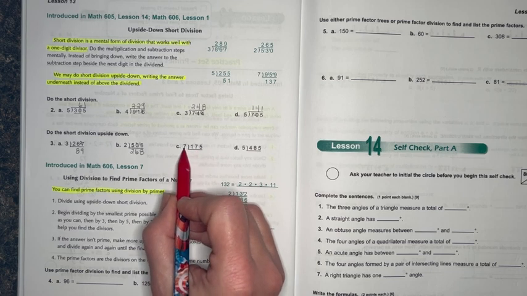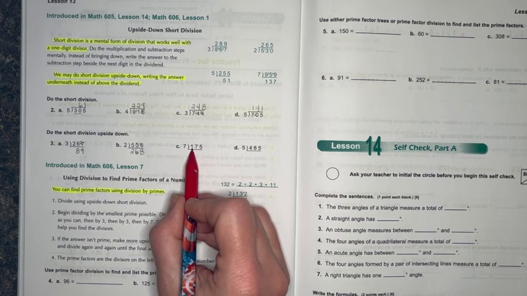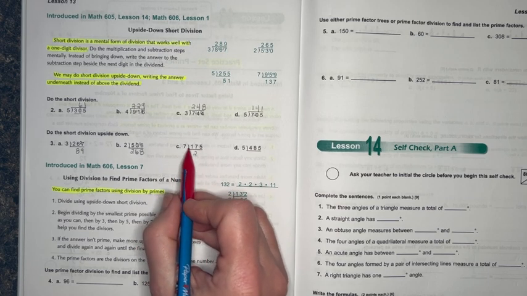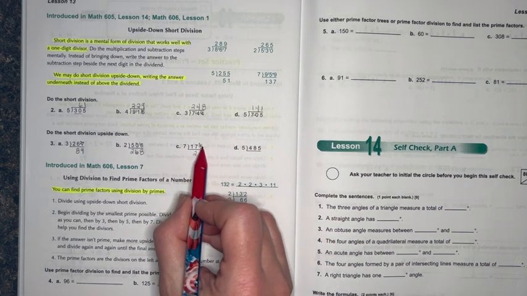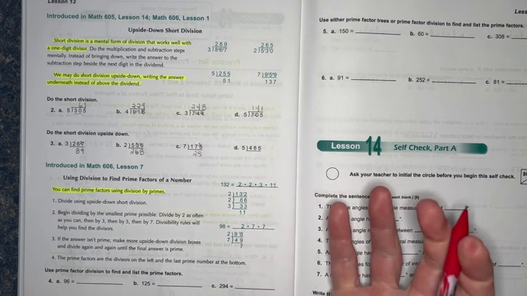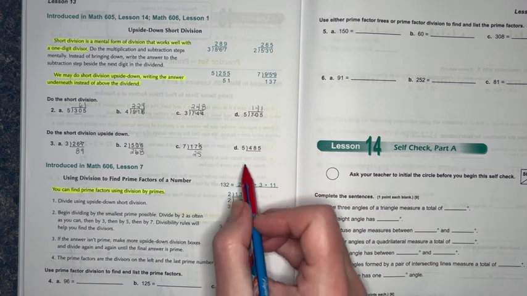175 divided by 7. Now, there are 0 7s in 1, but how many 7s are in 17? There's 2, right? 2 times 7 is 14, so that's 3 remaining. Okay. So now we have 35 here. How many 7s are in 35? Well, there are 5, right? So our answer is 25. Last one.